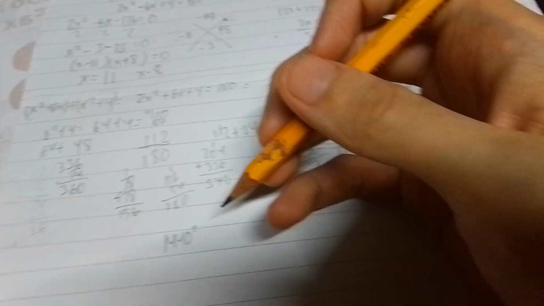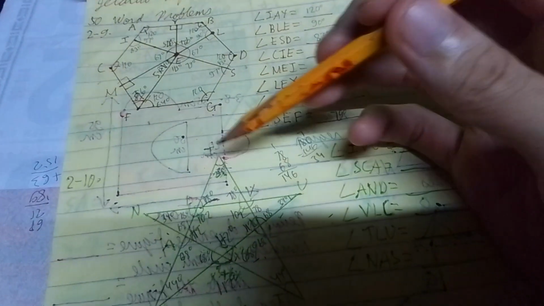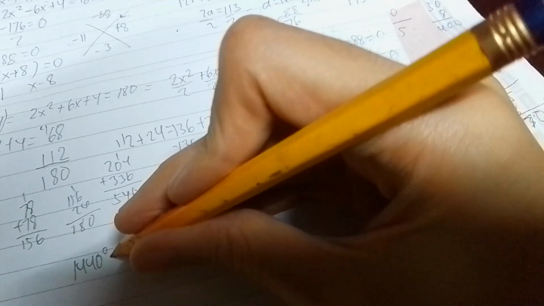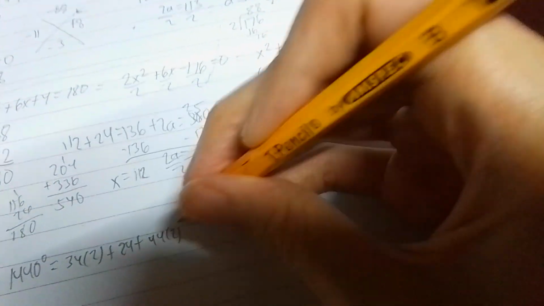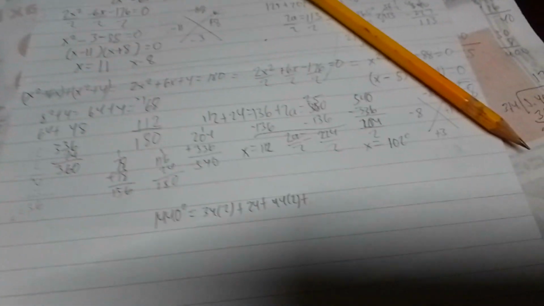Now, let's see if everything that we got adds up to 1,440. If we got that answer, we are correct already, automatically. So, we have two 34s, one here and one here. These are the points. And then these are the reflex angles, alright? So, 34 plus 34, that's 34 times 2, right? We have 68. And then two 44 degrees, so 44 times 2. Okay? Now, what about the other angles? Maybe we can try that in another video.